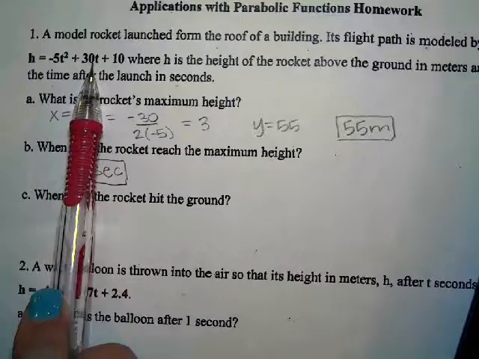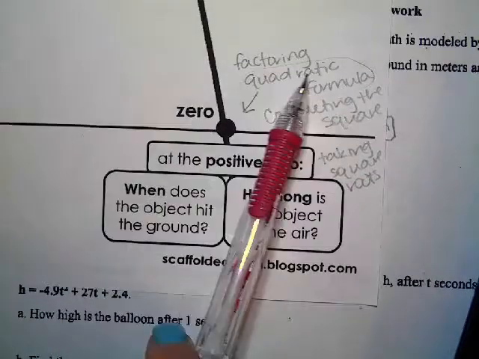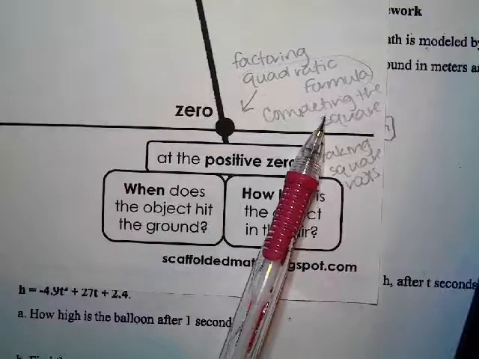Quadratic formula? Okay, so let's write out the quadratic formula. We have x equals, how should I write it out?